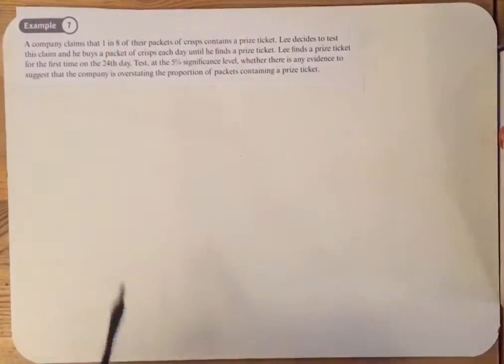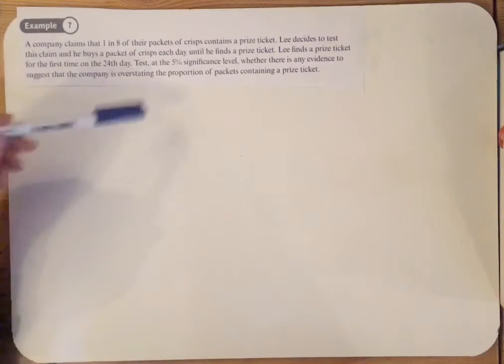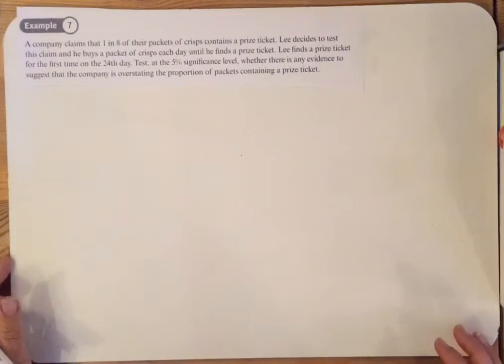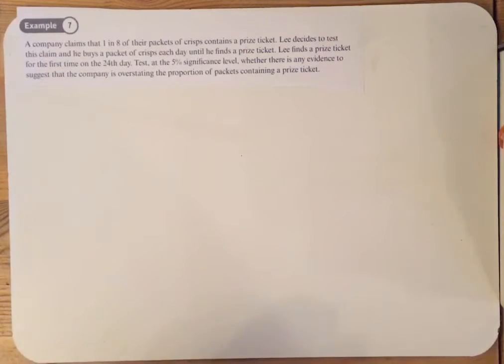Okay, example of a hypothesis test in a geometric distribution. This example is in your online textbook, just so you know. I've just popped it up here. I don't want to rewrite the book, so I'll go through this one.